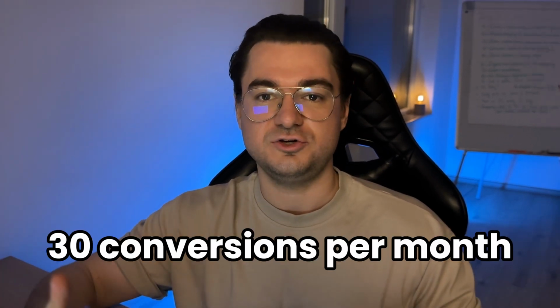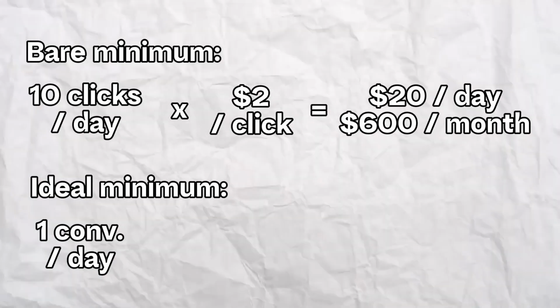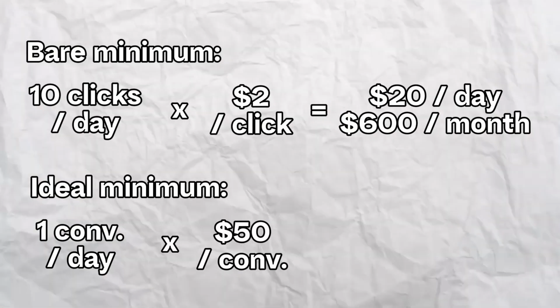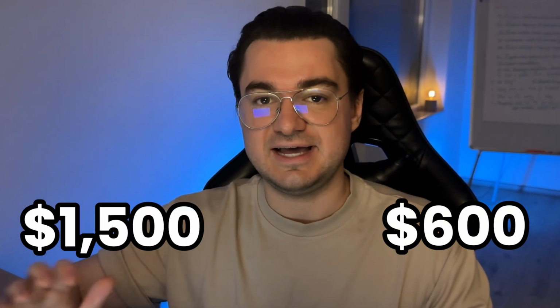At the same time, for Google's algorithm to optimize effectively, you need at least 30 conversions per month in your account, or on average, 1 conversion per day. If your cost per conversion is $50, then 50 times 30 is $1,500 per month. So there is definitely a minimum budget that you need on Google Ads. In our example, we need $600 as the bare minimum budget and $1,500 per month as the ideal minimum budget. With all that out of the way, let's get to the tips and strategies.